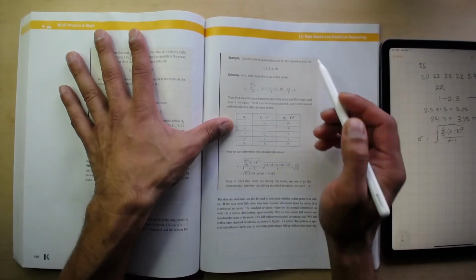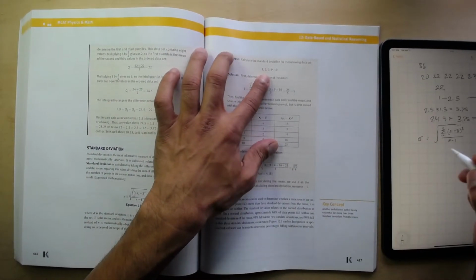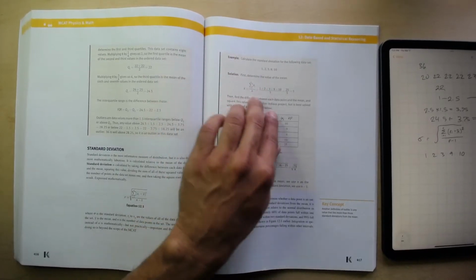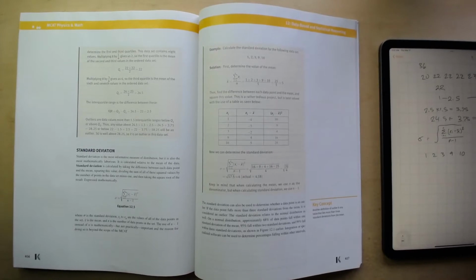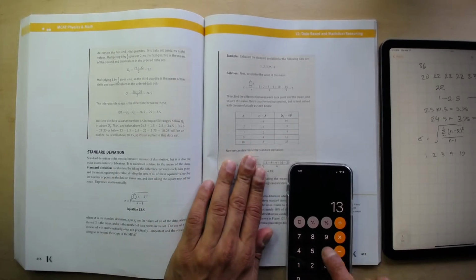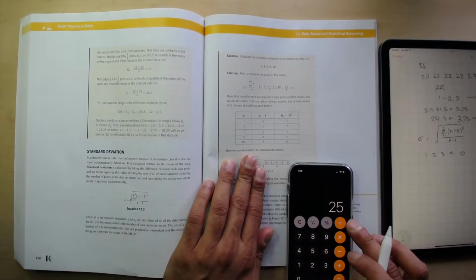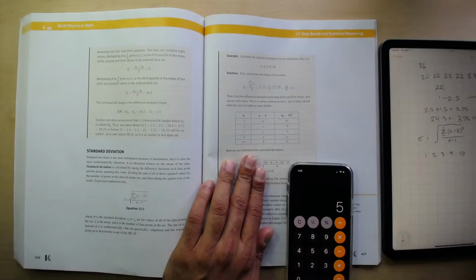Calculate the standard deviation for the following data set. 1, 2, 3, 9, 10. So first we get a mean. So we'll go 1 plus 2 plus 3 plus 9 plus 10, divided by 5. So average equals 5.